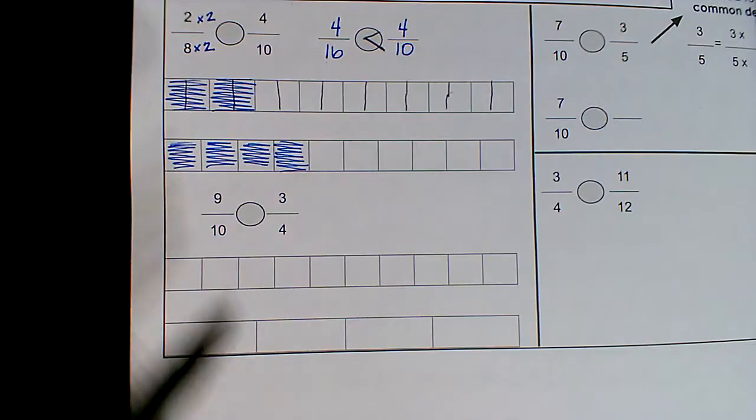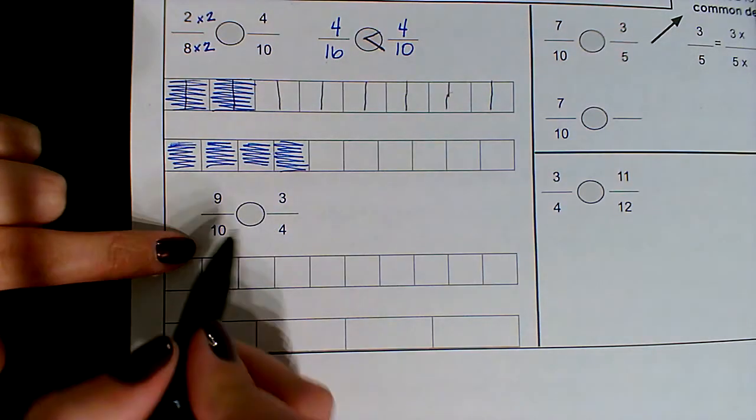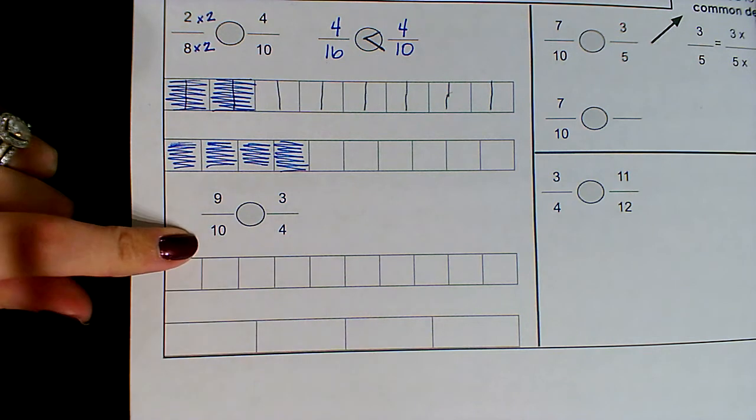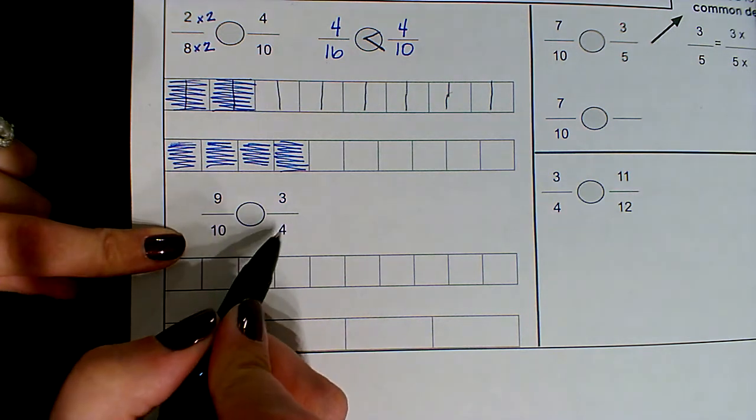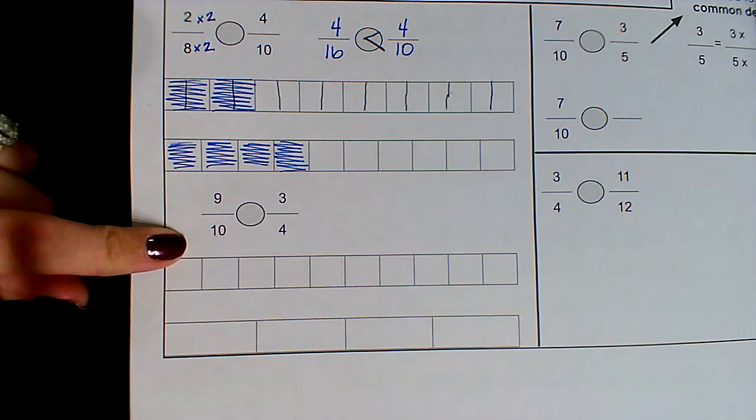All right, let's look at another example. This time I have 9/10 and 3/4. Well, my first step is to look at my denominators. Are they the same? Nope. And friends, I can't even get them to be the same. There's nothing I can multiply with 4 to equal 10.